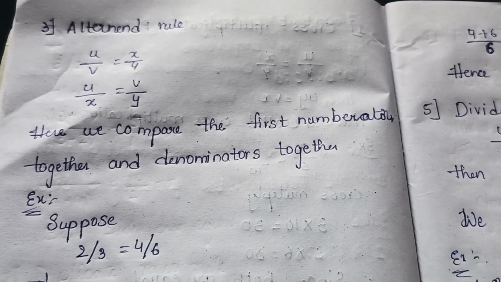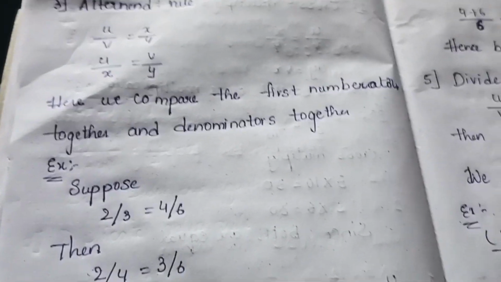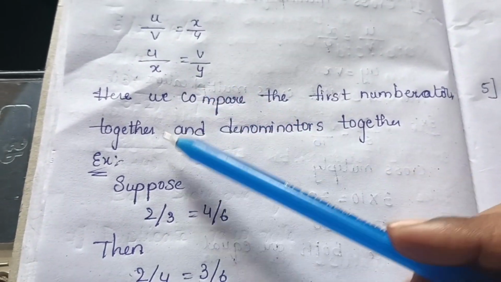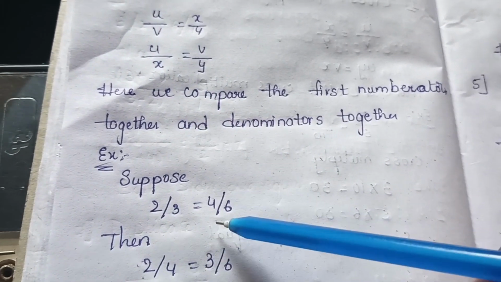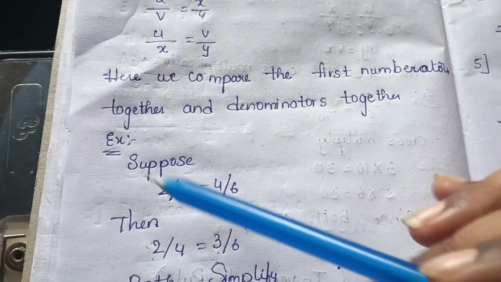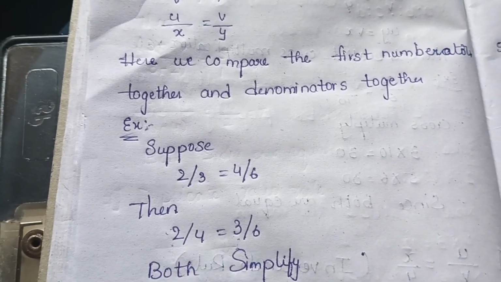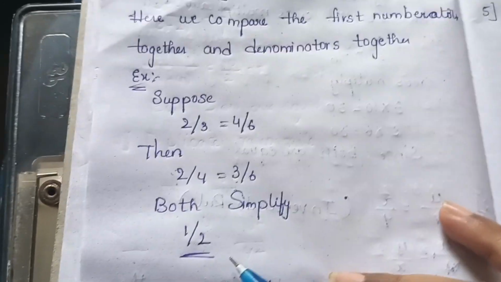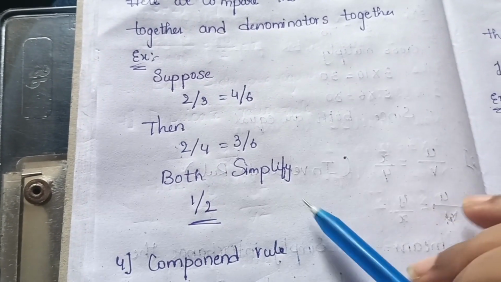The rule is the alternate rule. If u by v is equal to x by y, then u by x is equal to v by y. Here we compare the numerators together and the denominators together. Take one example. Suppose 2 by 3 is equal to 4 by 6. Then 2 by 4 is equal to 3 by 6. Both simplify to 1 by 2. This trick is known as the alternate rule.